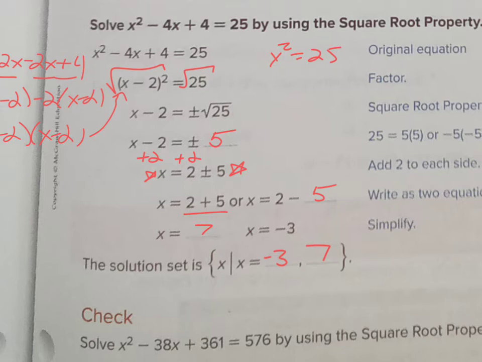Does the solution set always have to be in ascending order? For me, no. But for the computer, yeah, probably. I would just do it that way. There's really no rule, I guess, because we read left to right. So, yeah.